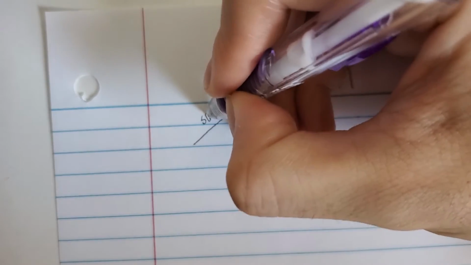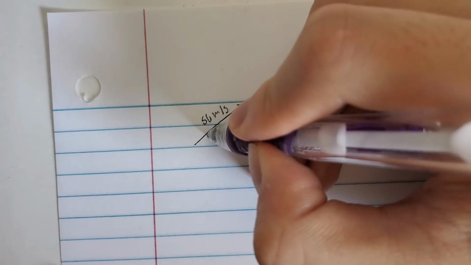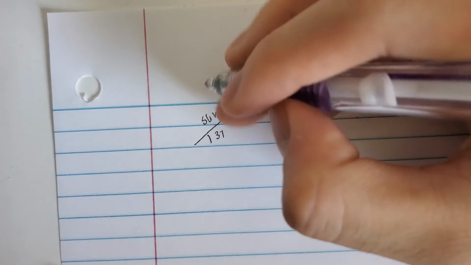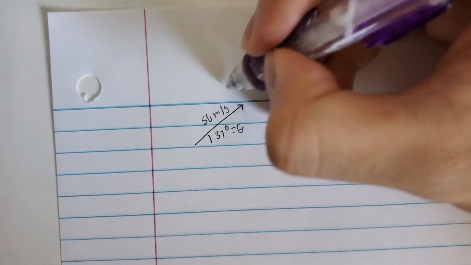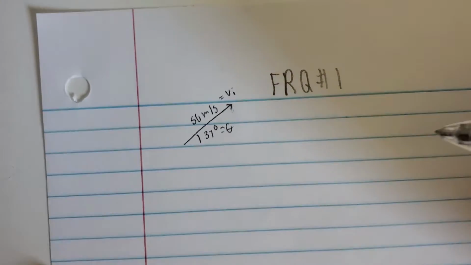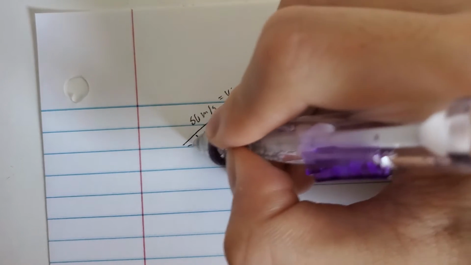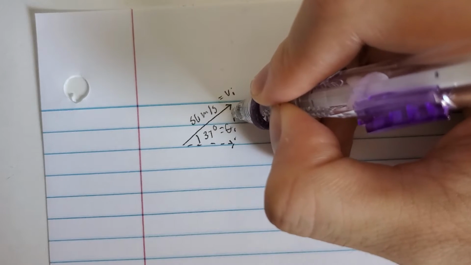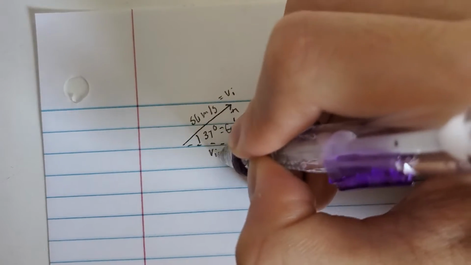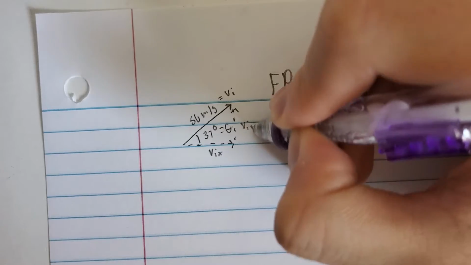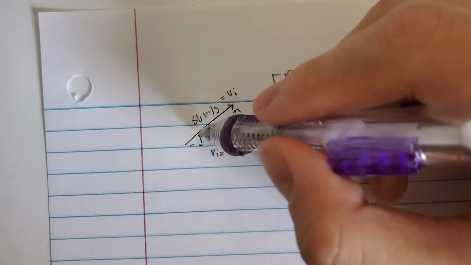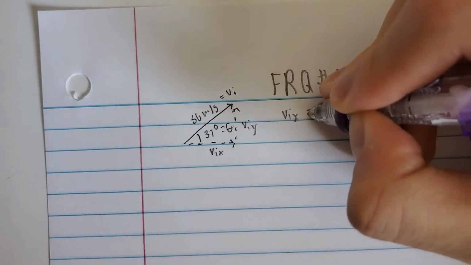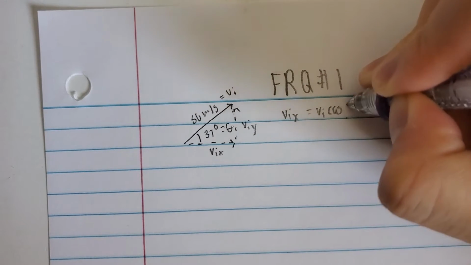It was 50 meters per second, and it was angled at 37 degrees. This is my theta, this is my V_i. And so I want to find my x and y components of V_i. So this is my V_ix and this is my V_iy. Since the angle was given relative to the horizontal, my V_ix is going to be equal to V_i times cosine of theta.